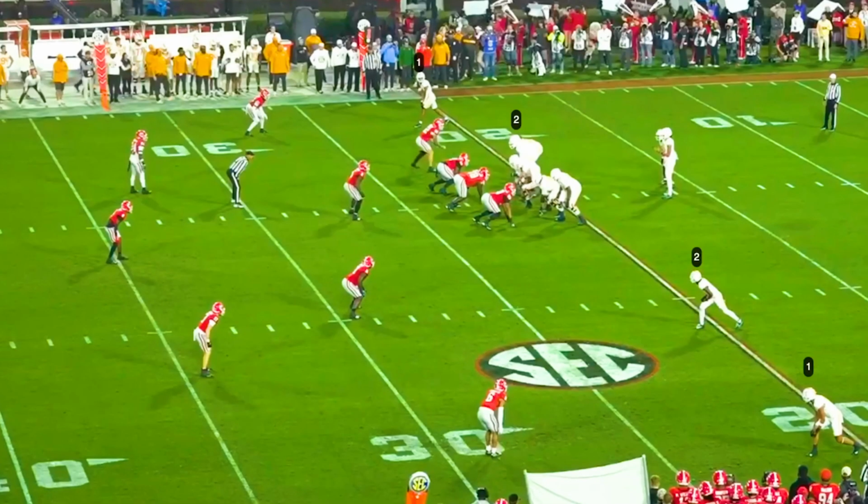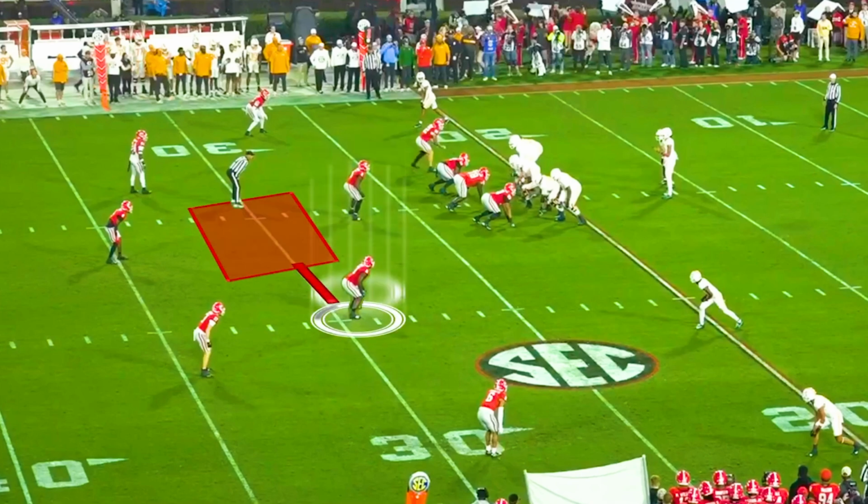So the first thing that I want to point out is that Georgia was terrified of Tennessee's 2x2 for whatever reason. The 2x2 just means that there were two pass catching threats on both sides of the field. But every time that we got into this formation, they played a really, really deep coverage. Like right here, they're actually playing another cover 3 seam without that same blitz.